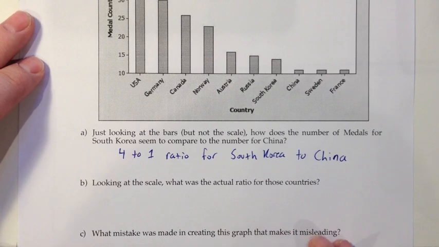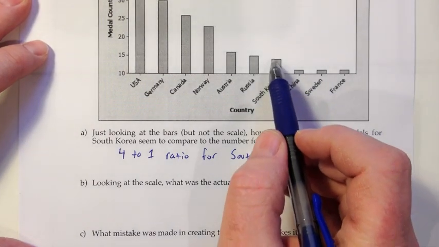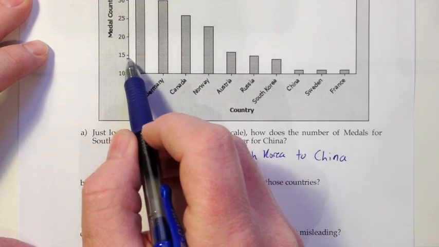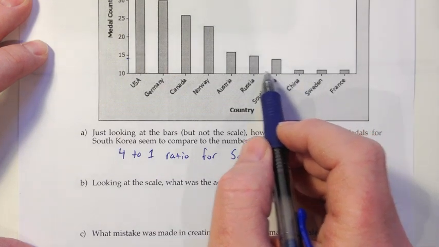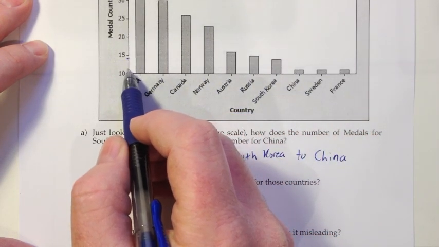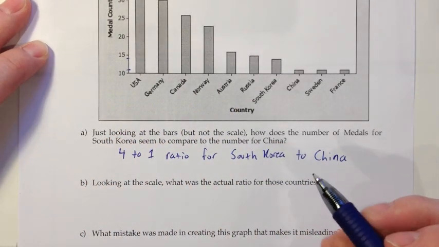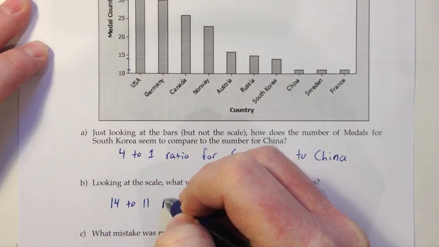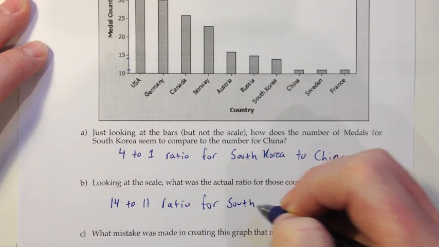But if I were to look at the scale, then what's the actual ratio for those countries? So now when I start trying to look at the scale, I'm trying to go from South Korea and look across and say, all right, so how tall is that? And it looks like it might actually be the case that they won 14 medals. And if I went across for China and did the same thing, it looks like that might be right around here, so maybe that's around 11. So when I look at the scale, it seems more like a 14 to 11 ratio for South Korea to China.